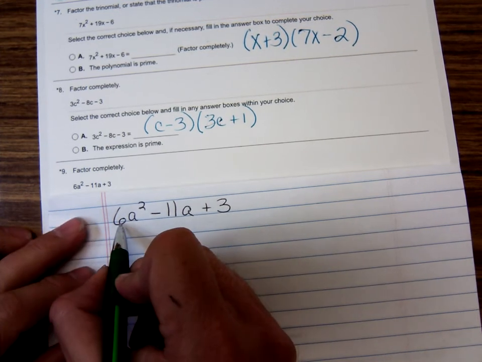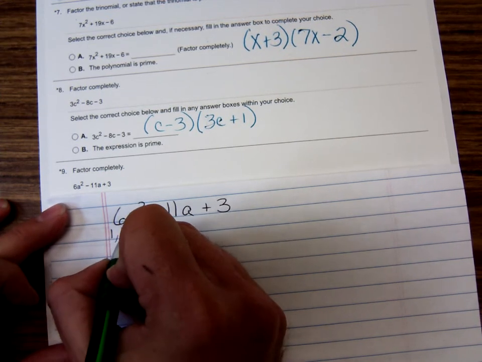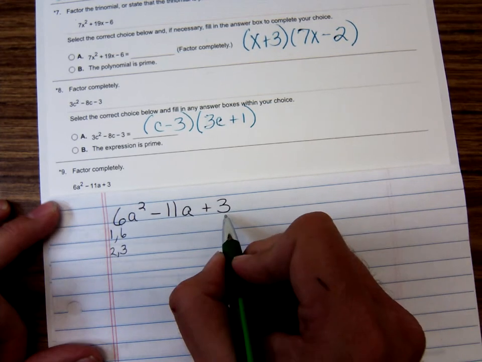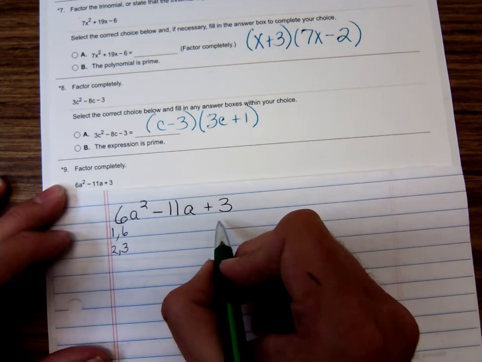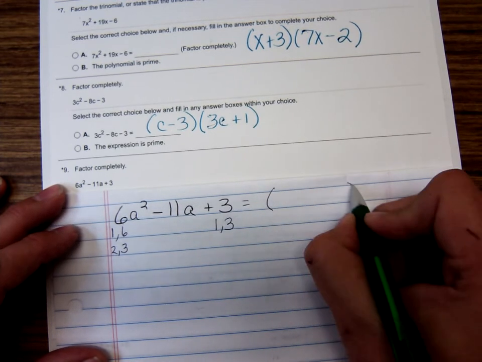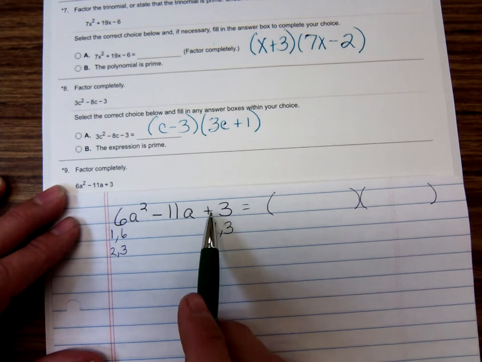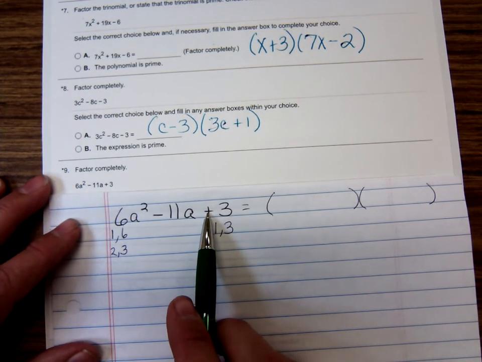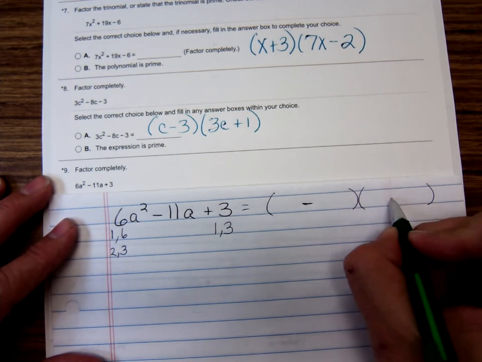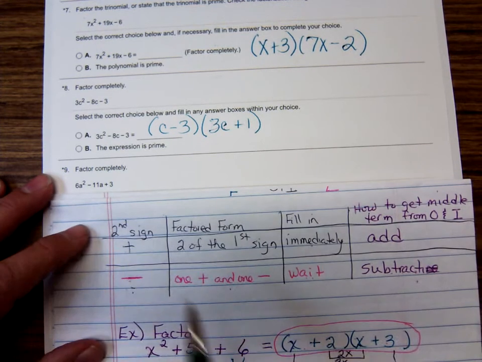Well, there's 1 times 6, 2 times 3. Numbers that multiply together to give 3, 1 times 3. I'll draw 2 sets of parentheses. Second sign is plus, so 2 of the first sign, minus and minus. I fill them in immediately.